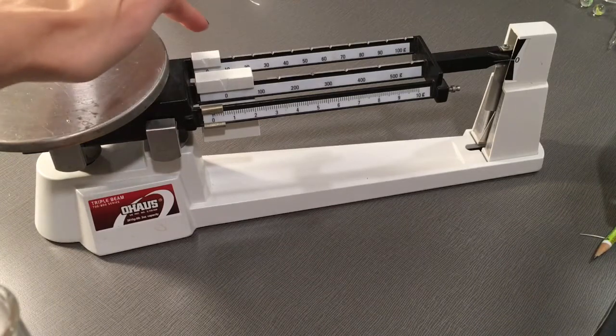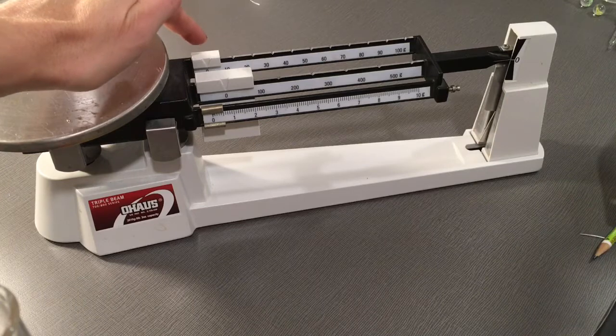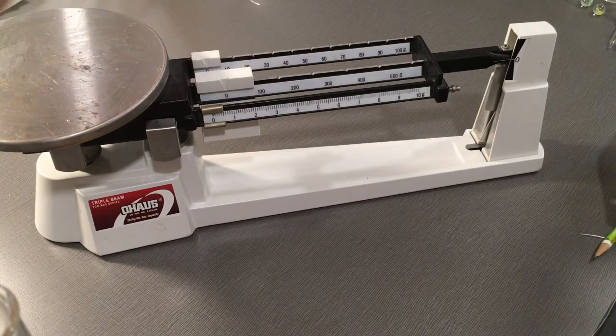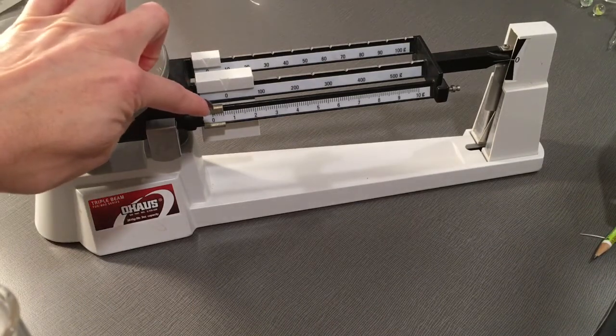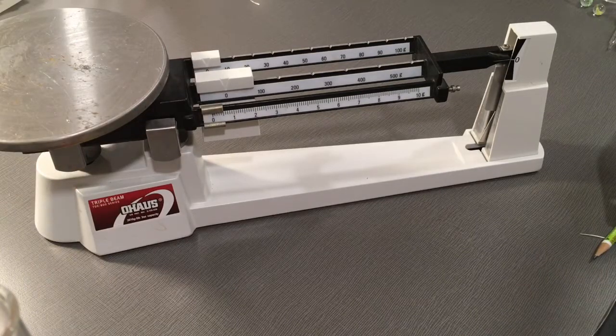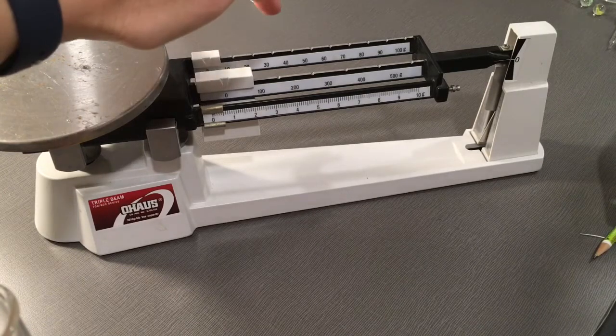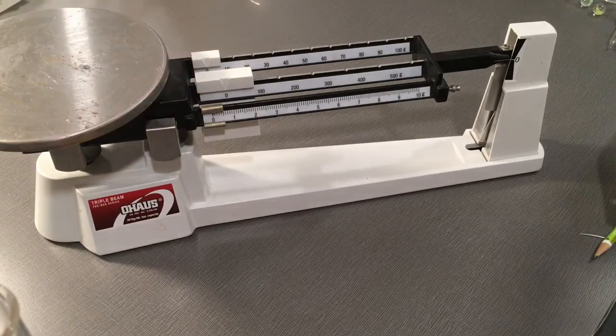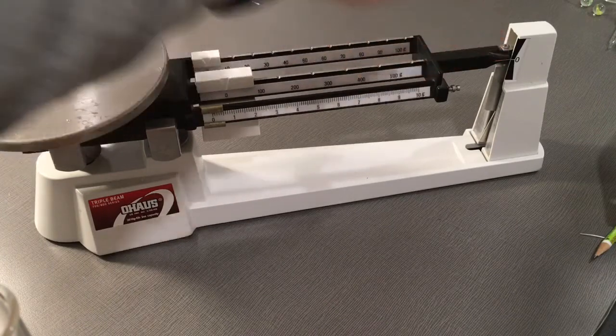Then you move the middle rider second, which gives you increments of 10 grams. Lastly, you move the smaller rider, which is increments of 1/10 of a gram. So before you get started, make sure that they are all to the left side on the 0 marking, and that your 0 marker points to 0 here.